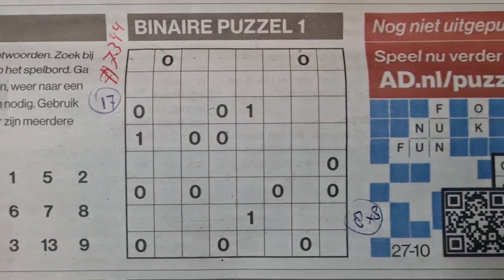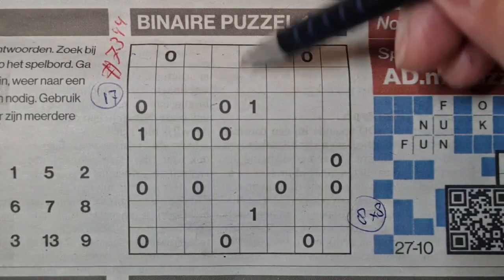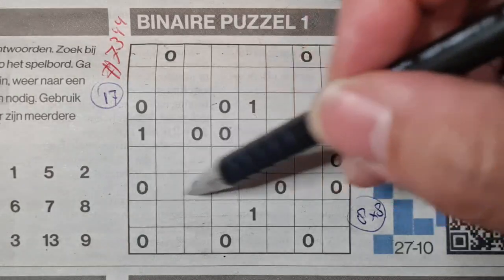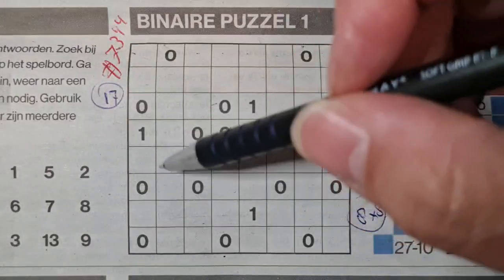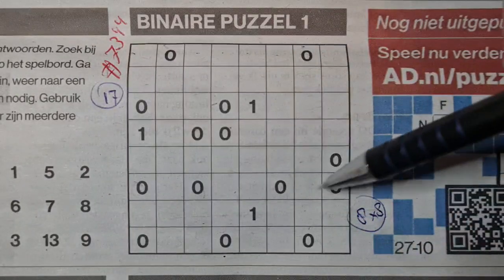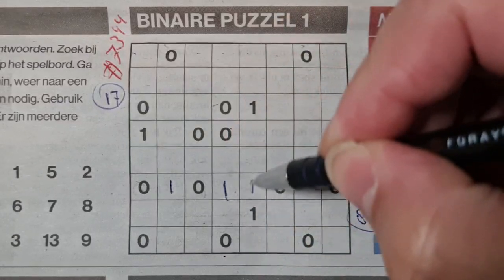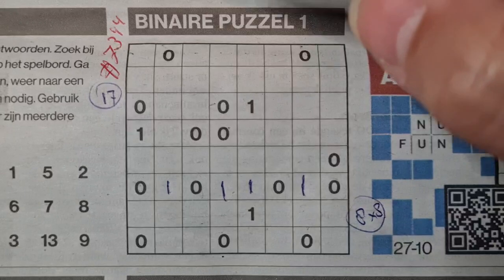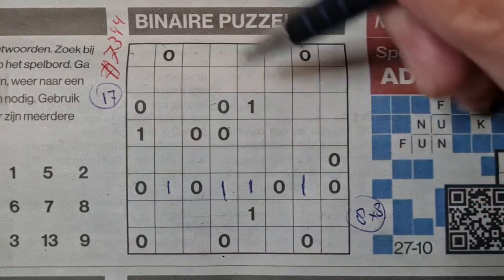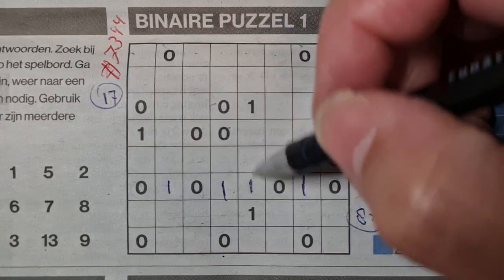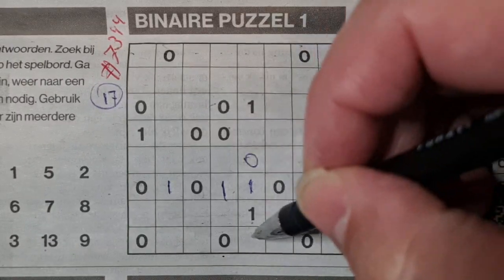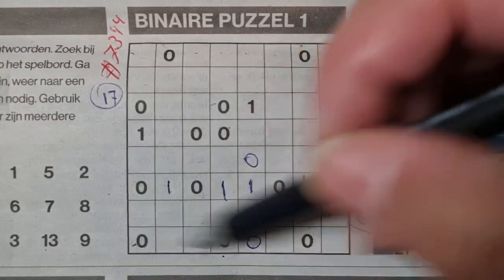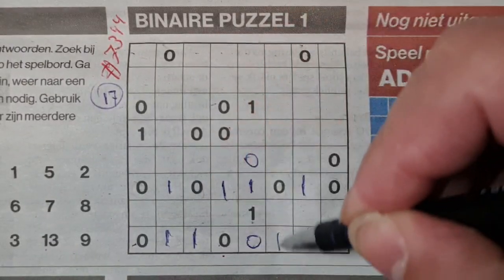That means in a column or in a row there are always 4 O's, 1, 2, 3, 4, and 4 ones, 1, 2, 3, 4. Alright, so let's get started. And double one here, no, there, no. 4 O's we have here, so the rest are ones.